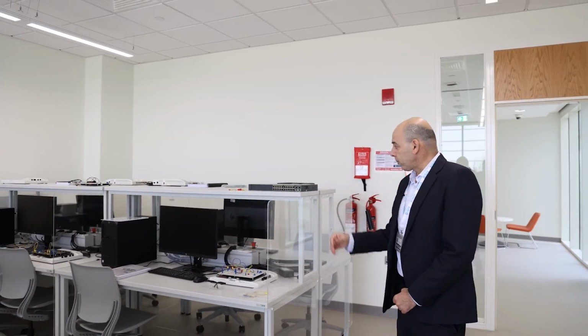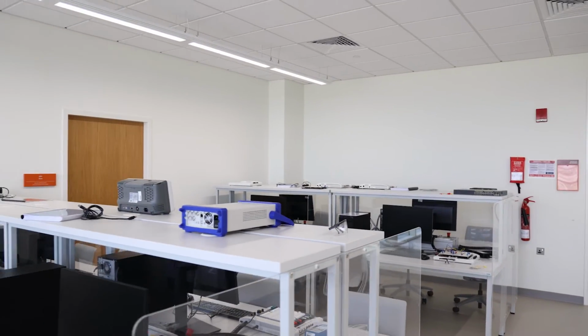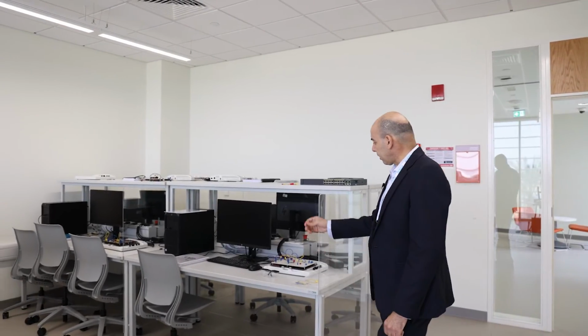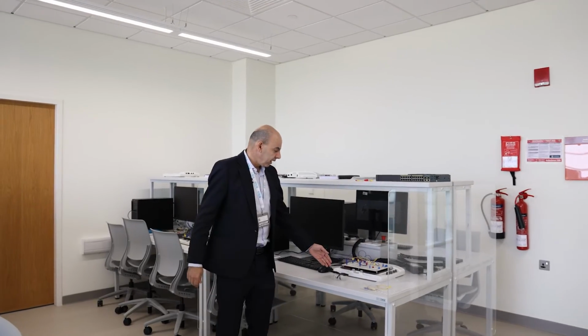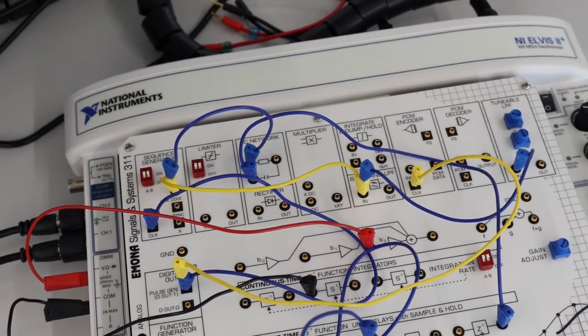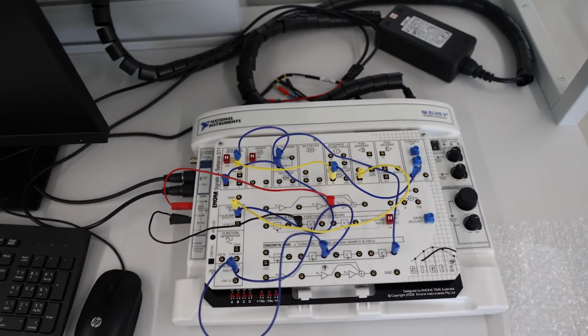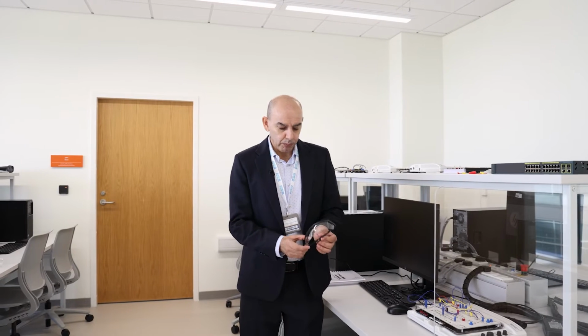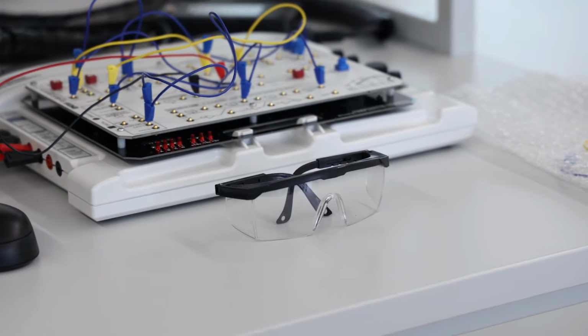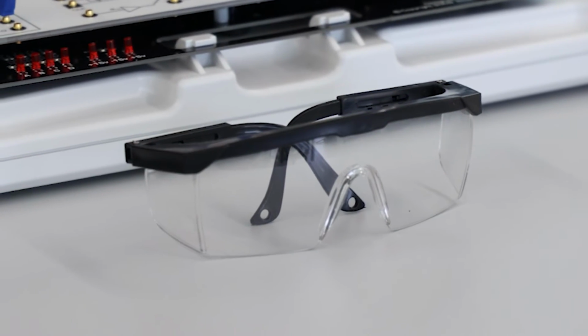The lab is used to conduct the experiments, and it's equipped with 12 stations. Each station will have an up-to-date computer. In addition, the station will have a national instrument, NI Elvis 2 stations. It comes with goggles or safety glasses in case these are needed by students.